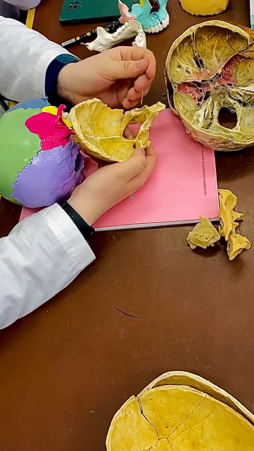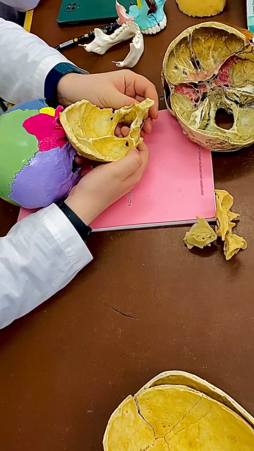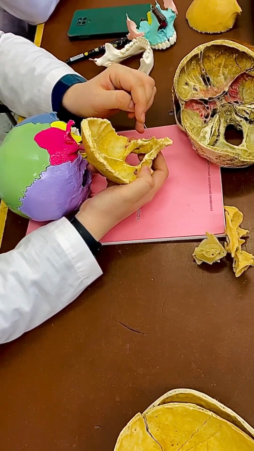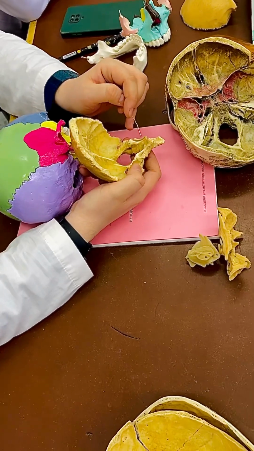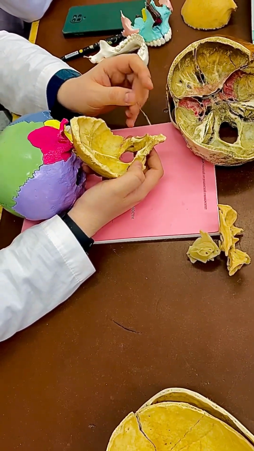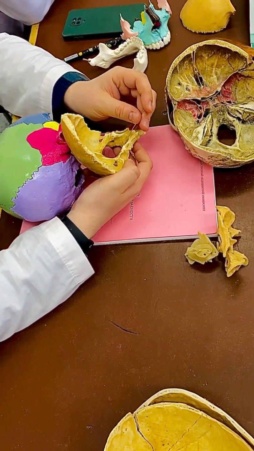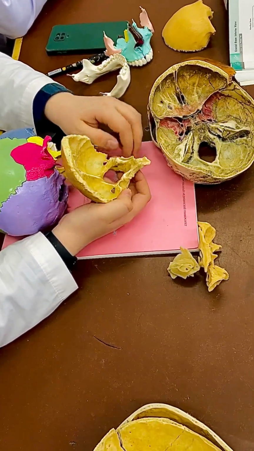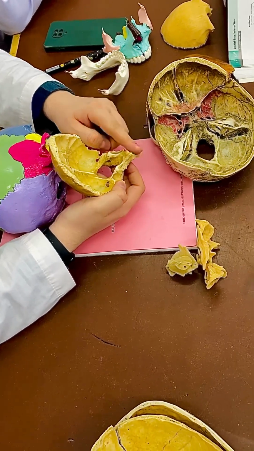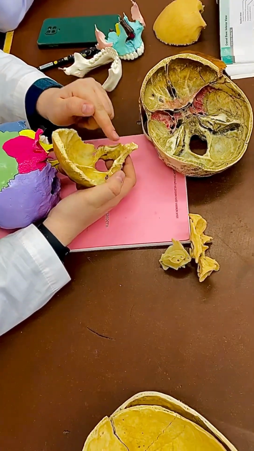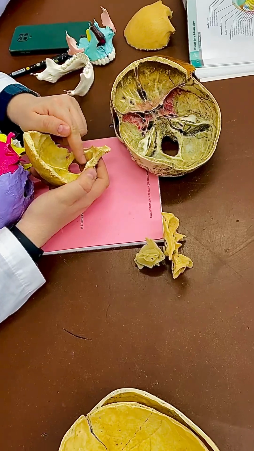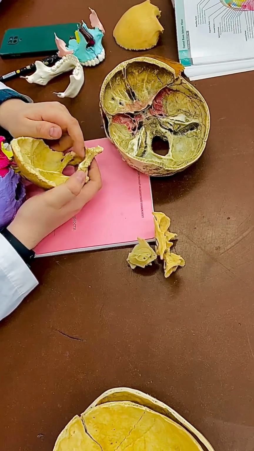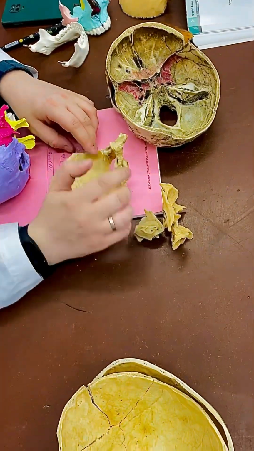Closer to the basilar part, we will find the groove for the sigmoid sinus, groove for the inferior petrosal sinus, and between the 2 grooves of the inferior petrosal sinus, we will find the clivus. This part is directed to the sphenoid bone, and here we have our brainstem lying on this part. Brainstem, yes, pons and medulla.